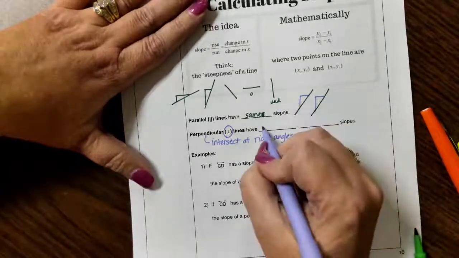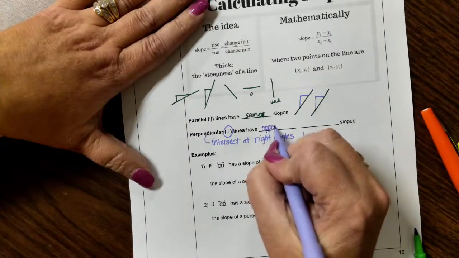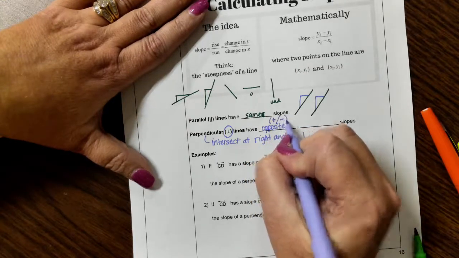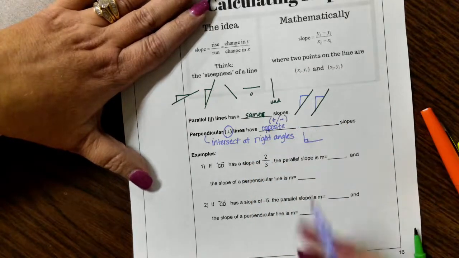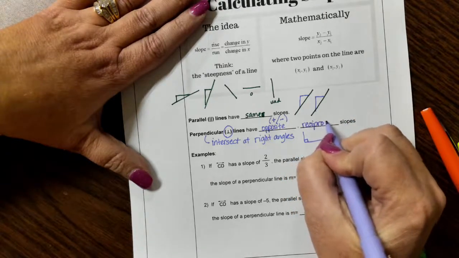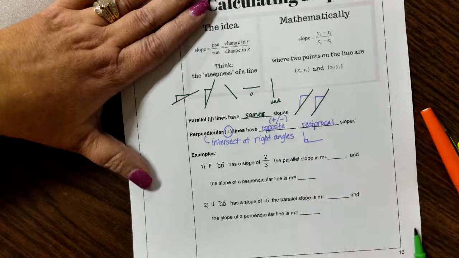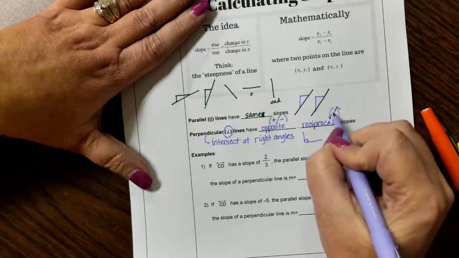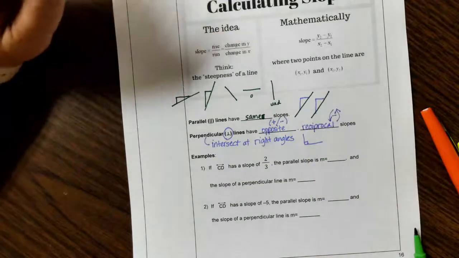Perpendicular lines have opposite, meaning if it was positive, it becomes negative, and if it was negative, it becomes positive. And then reciprocal slopes. Reciprocal means you flip the fraction over. Okay, so you're going to flip the fraction over.